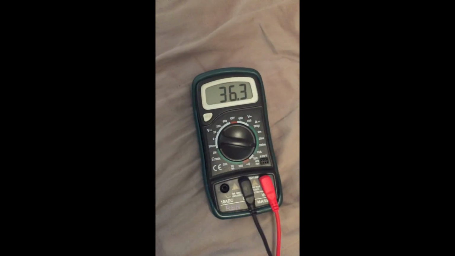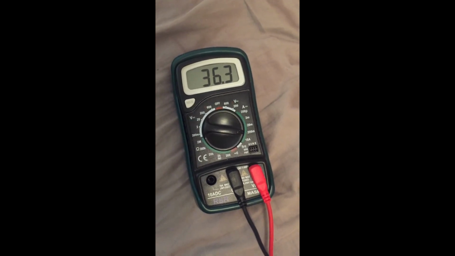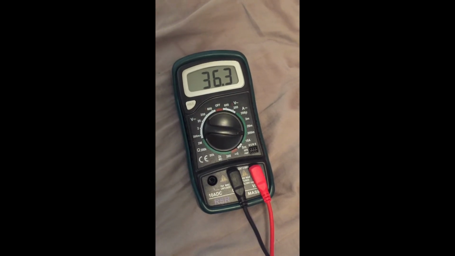And so you can measure the current as 36.3 milliamps.